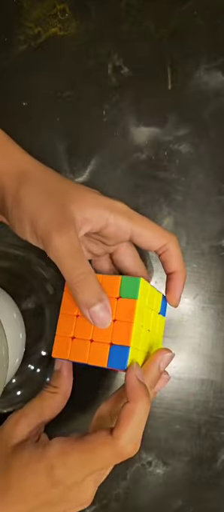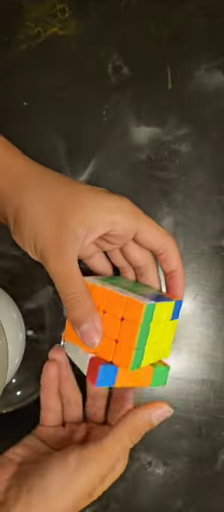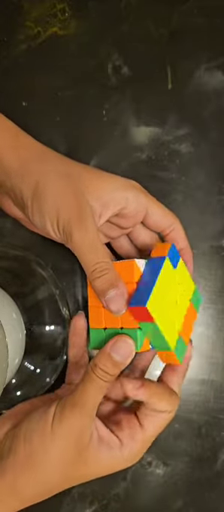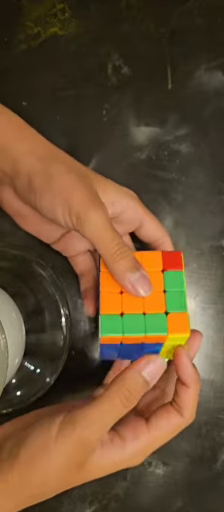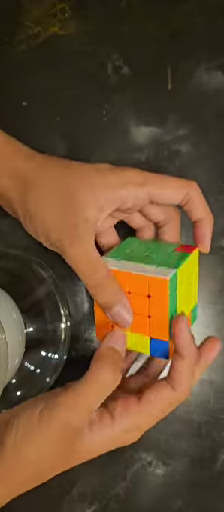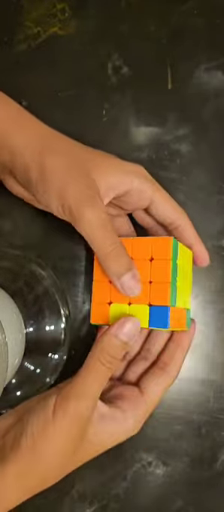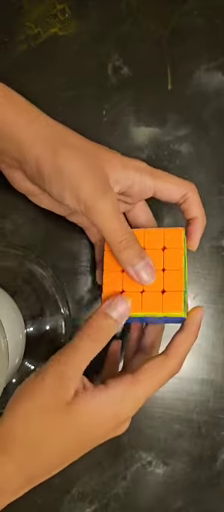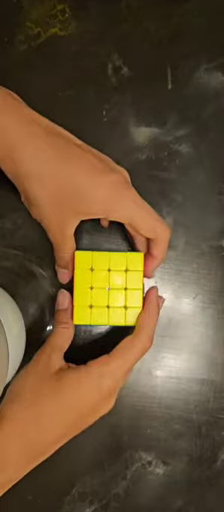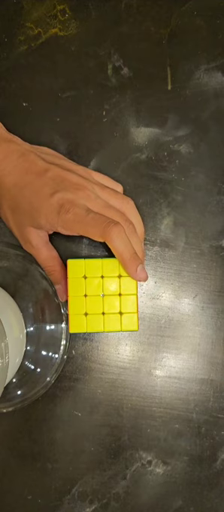So a quick breakdown of it: you do F, insert this pair like this into here, and instead of doing U prime like in a Y prime, we do U, insert this pair back inside here with R U R prime to make this 1x2x3 block, and then do a reverse Sledge move which goes like U or U prime R prime and then F prime. So that's for the third case, and let's get to the fourth one, which is also pretty easy to memorize and recognize.